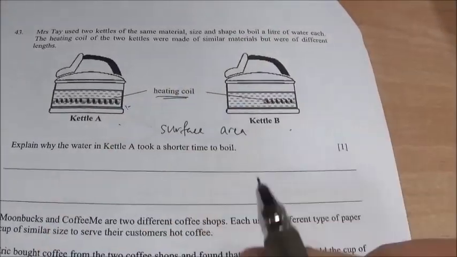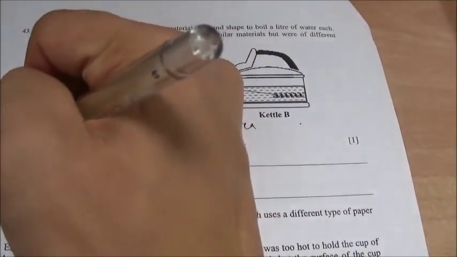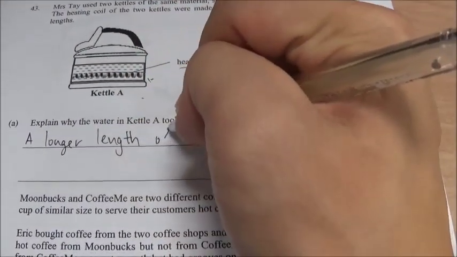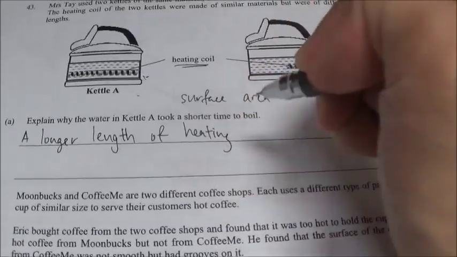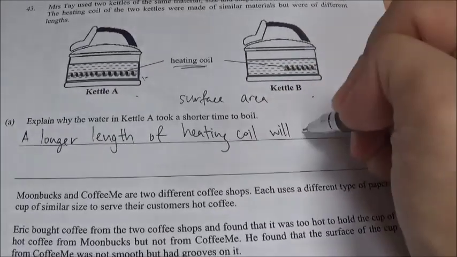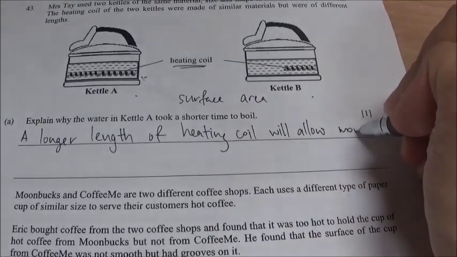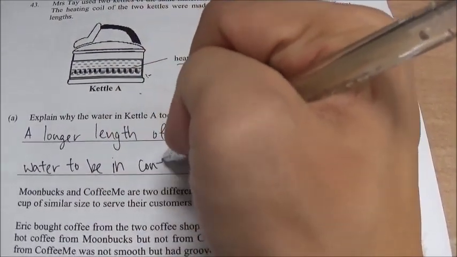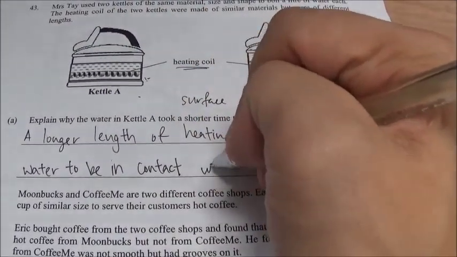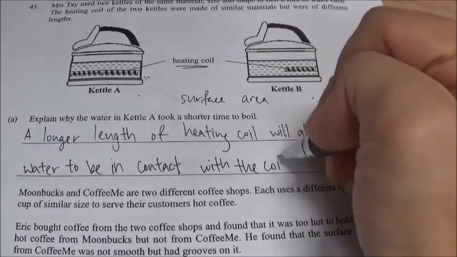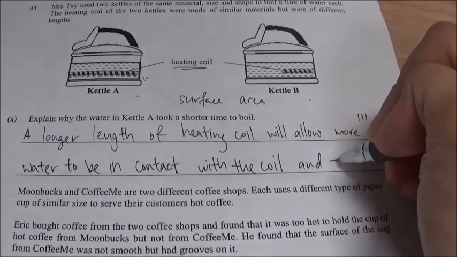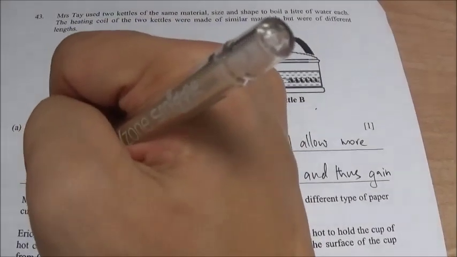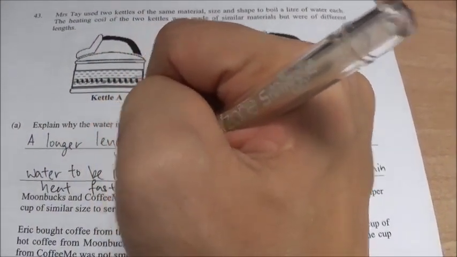Alright, so for this question, they asked, so you said a longer length of heating coil will allow more water to be in contact with the coil and thus gain heat faster.